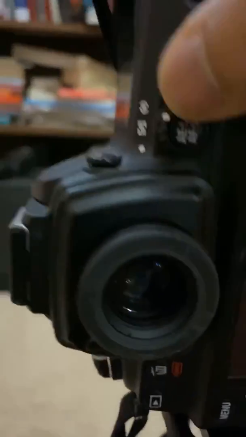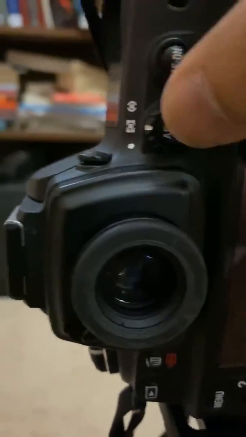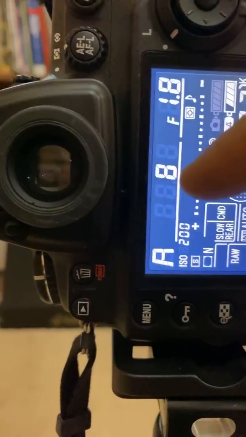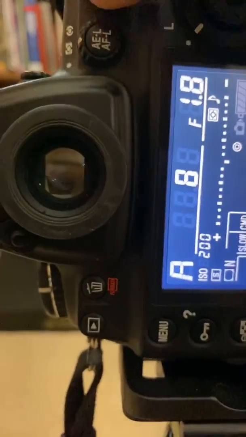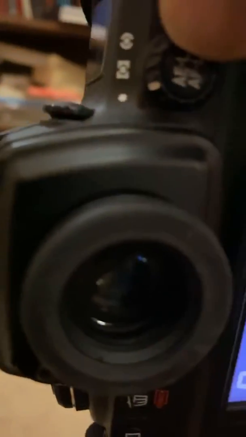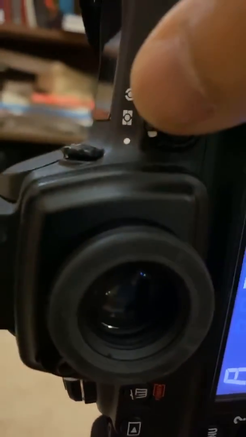All right, now what happens if I switch back to the matrix meter? It goes back to this F8. Now the funny thing is how it changes once I switch to spot metering. This is where the fun begins. Now let me show you. Keep watching 1/3 of a second.